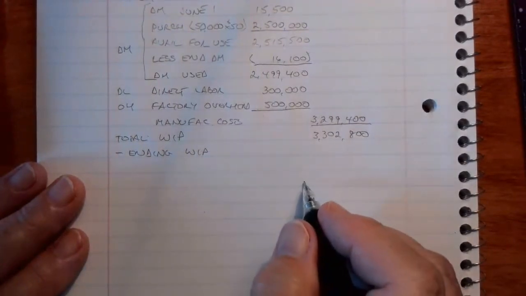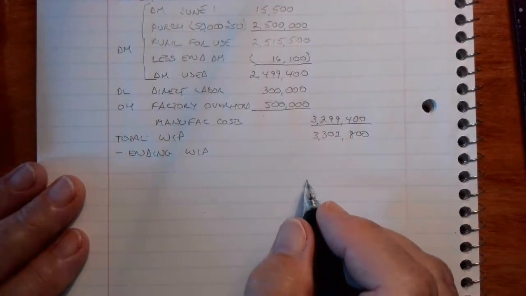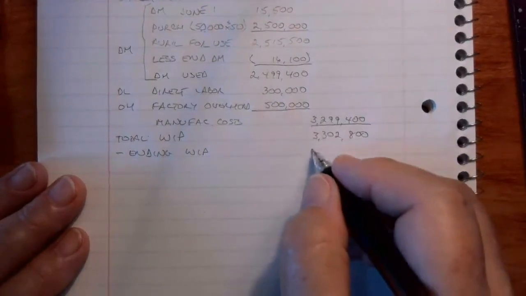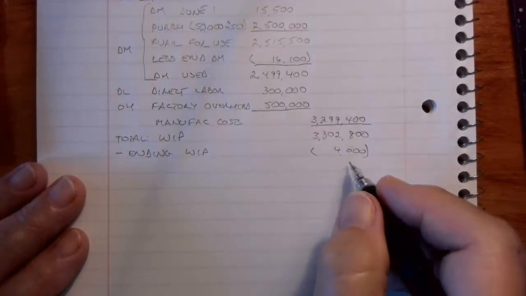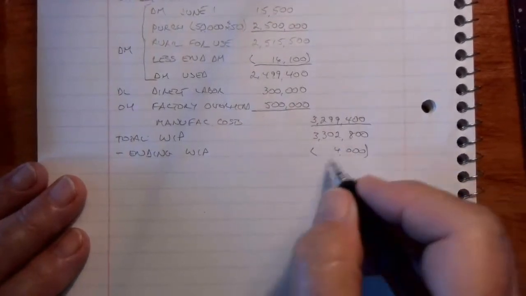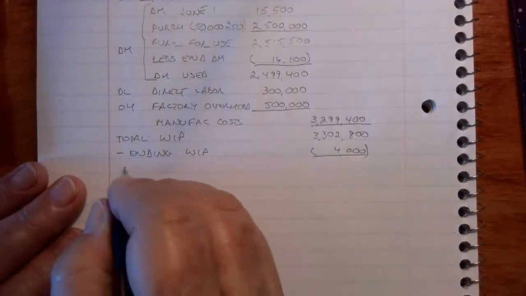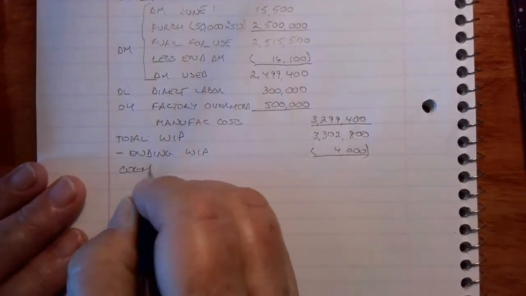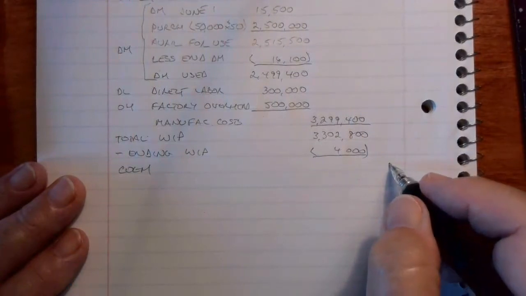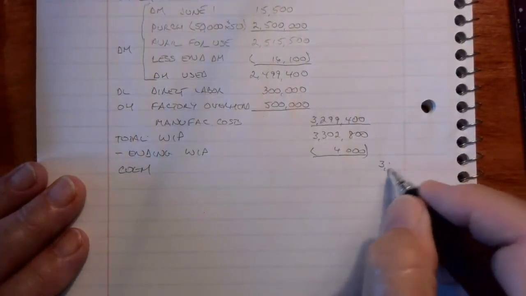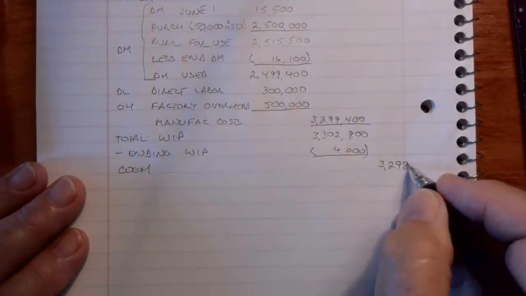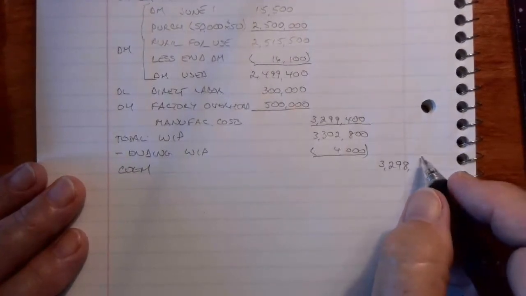Ending work in process is 4,000. Seems awfully small compared to this 3 million here, doesn't it? And that gives us cost of goods manufactured, which is an addition to finished goods. The cost of goods manufactured is $3,298,800.